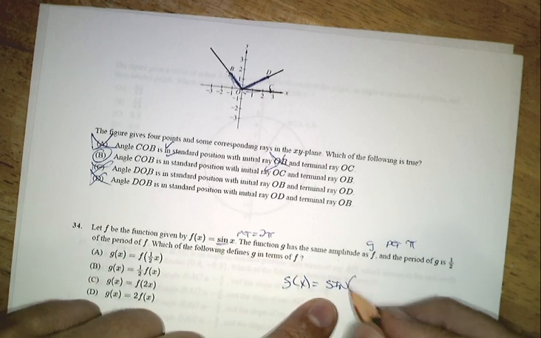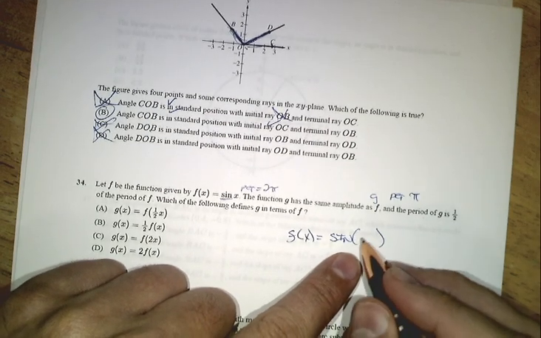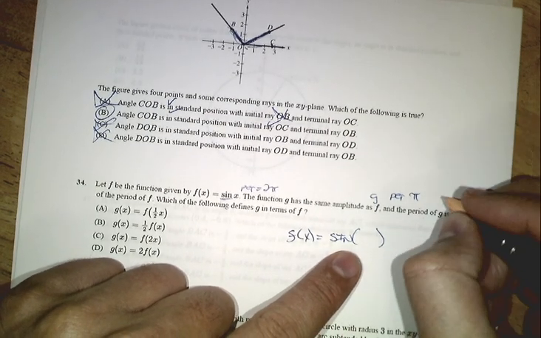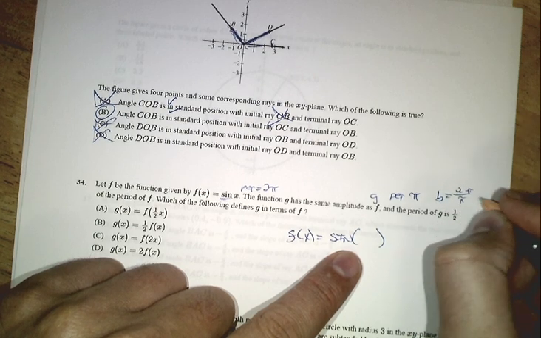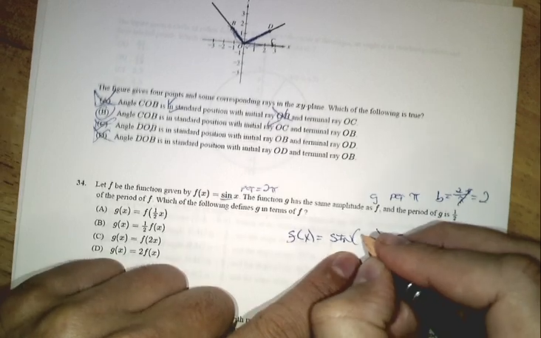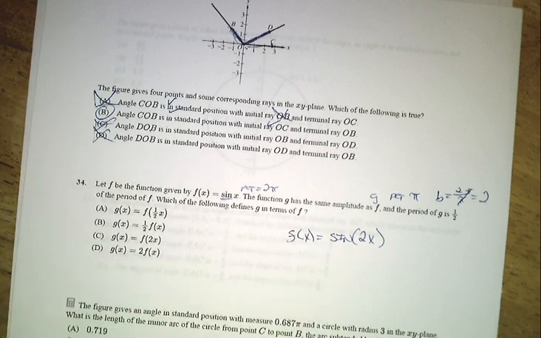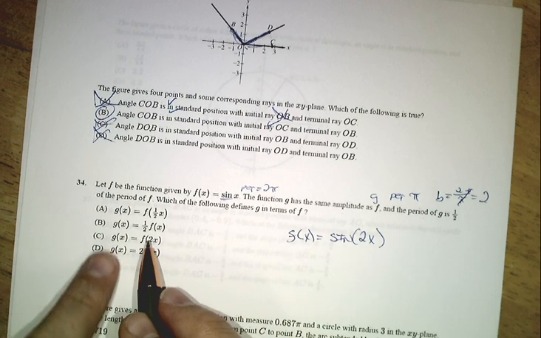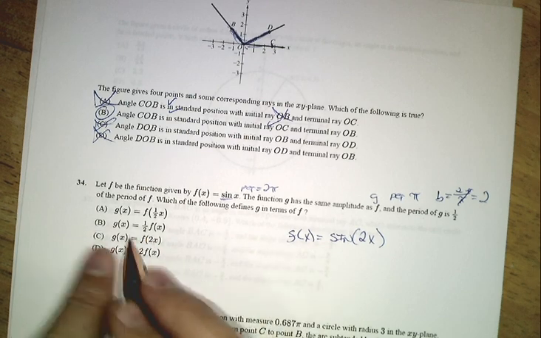And then period does not get plugged in here. There were a lot of errors on the quiz. People were plugging period directly into here, but we need to plug in b, and b is 2 pi divided by the period, which is just 2. So this should be sine 2x. We'll have half the period of sine. So let's see what we got here. Sine 2x. Well, they're doing it in these terms.